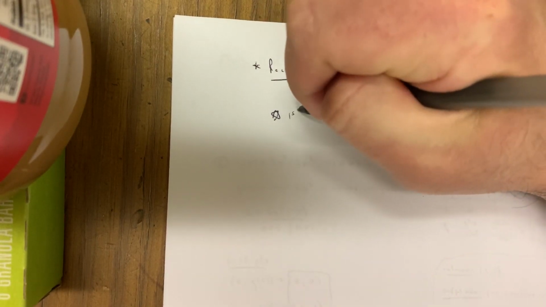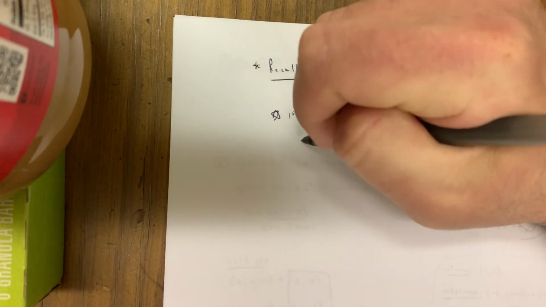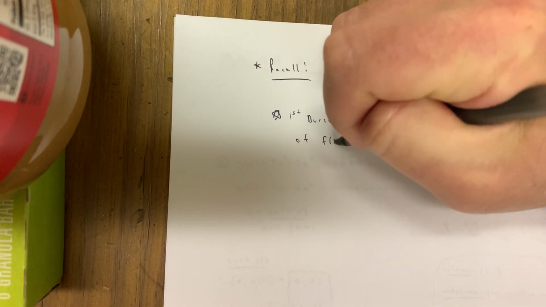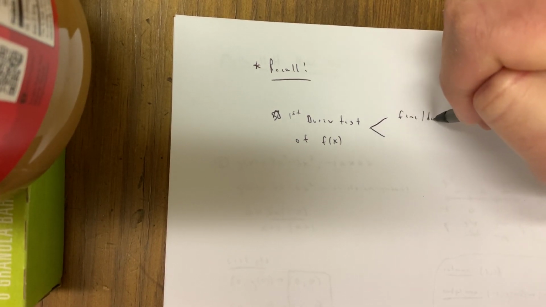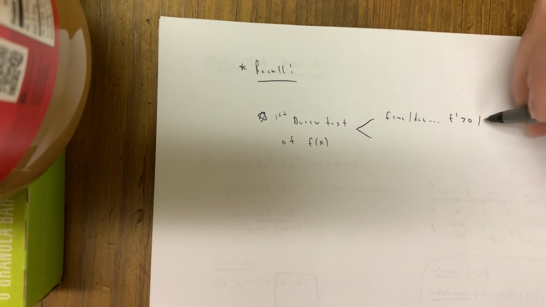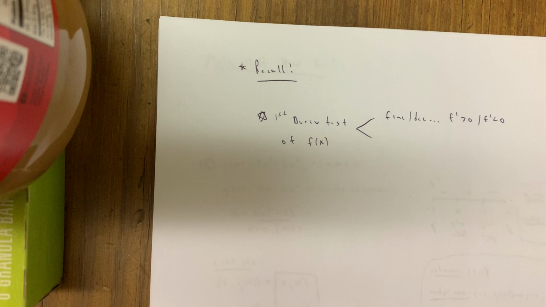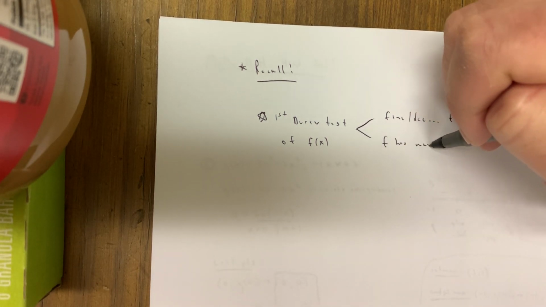But we also talked about the first derivative test. The first derivative test of f of x is going to tell you where a function f is either increasing or decreasing, and that is respectively where the slope of the function is either positive or negative. And if you know about increasing or decreasing, then you know where a function f has maxes and mins.